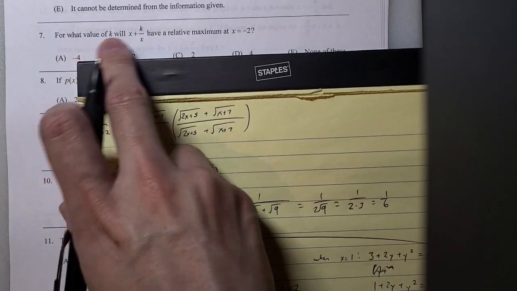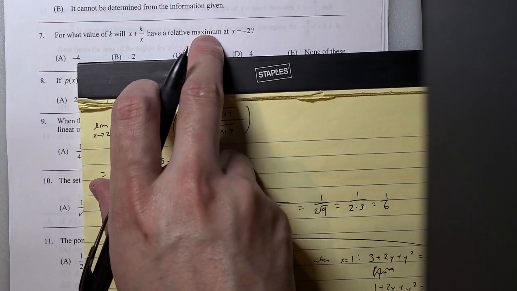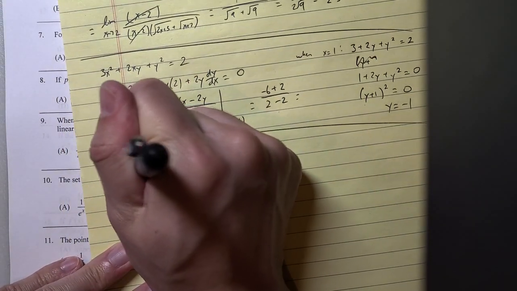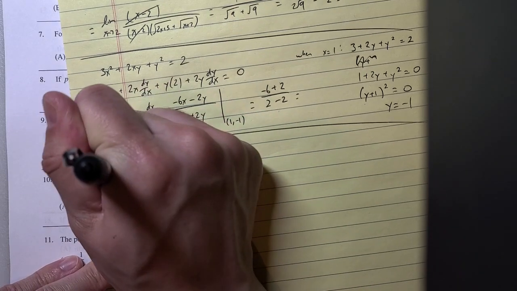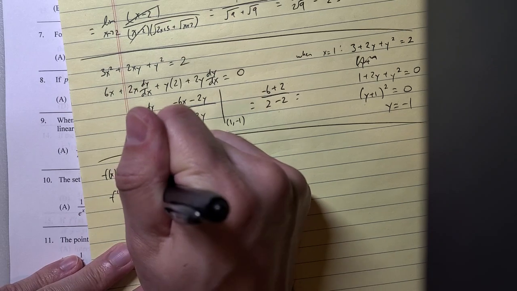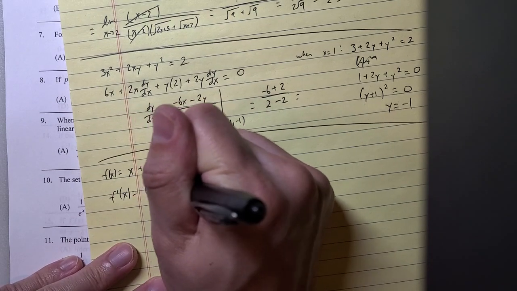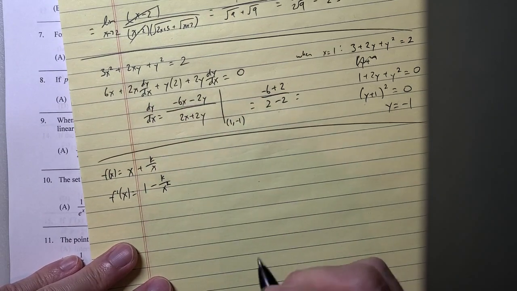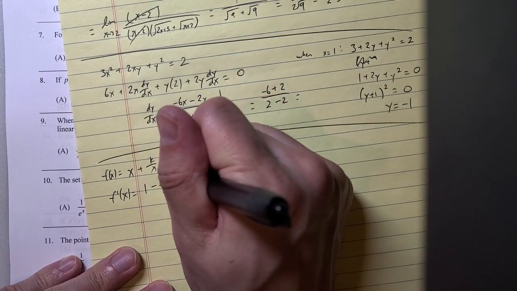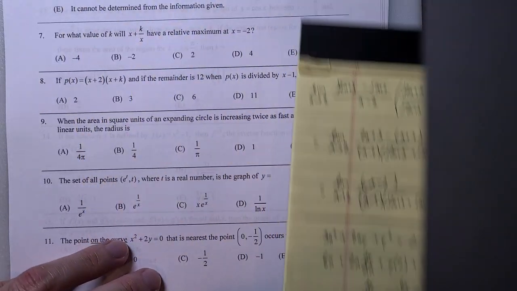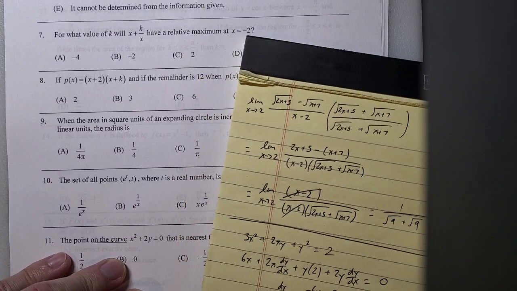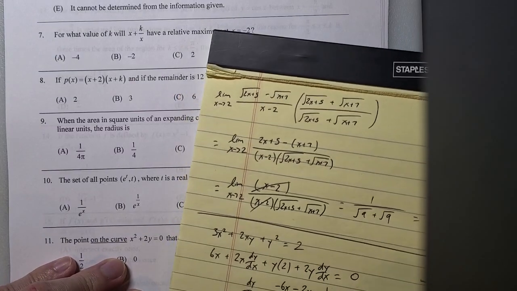Once again, I'm thinking it's asking about relative max or min, or max in this case, so let's take a derivative. We have x plus k over x. Let's call this f of x. F prime of x would be 1 minus k over x squared. Let's set this equal to 0, because we know that when there's a relative max at x is negative 2, the derivative at x is negative 2 is 0.